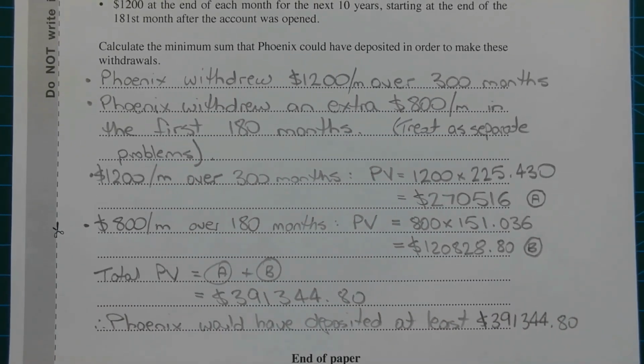So to get the total present value, we take value A, add that to value B, and we get $391,344.80. And that's what Phoenix would have had to have deposited as a minimum to make those withdrawals.